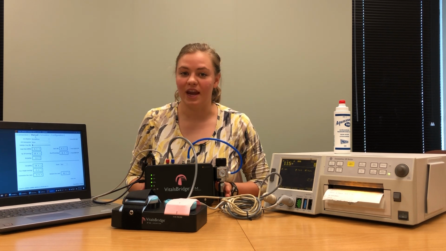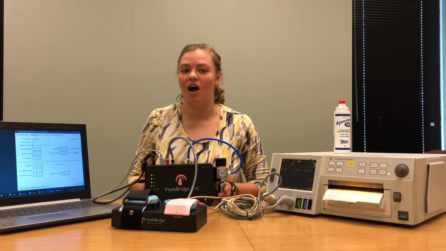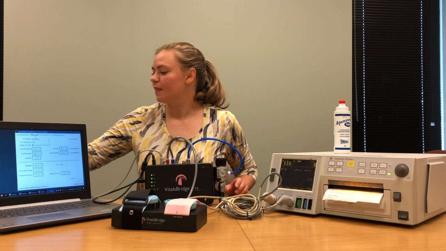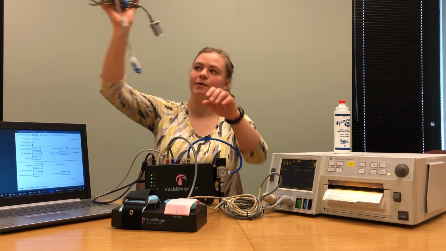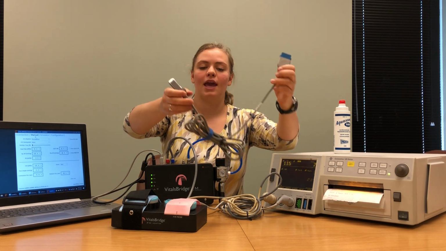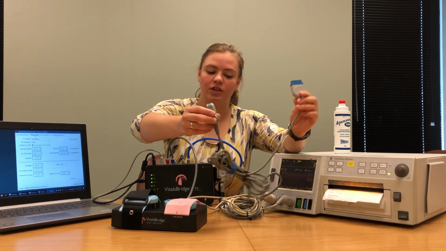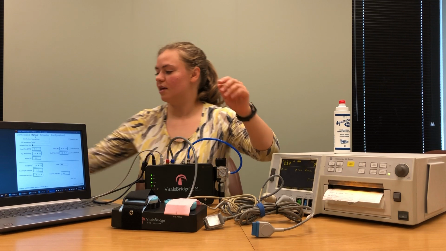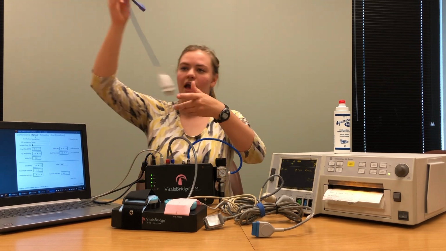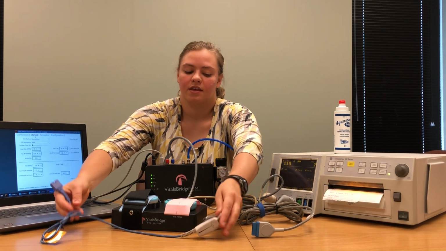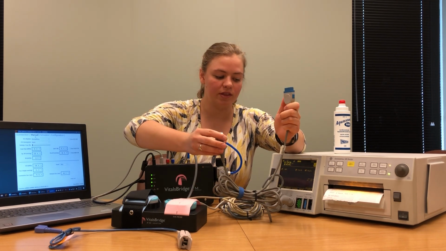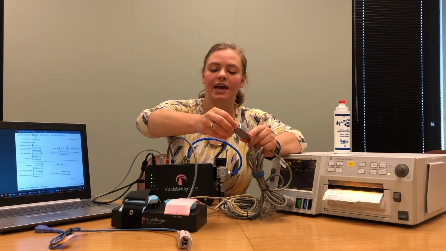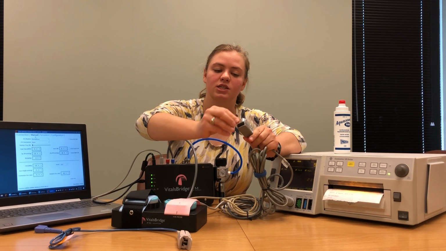All right, the next thing we're going to connect is our SPO2. The SPO2 measures the oxygen saturation in the mother's blood. The cables that came with your patient monitor should look like this and this. This cable here has a connection that goes directly to the patient monitor and has one end that's going to connect to the SPO2 probe.